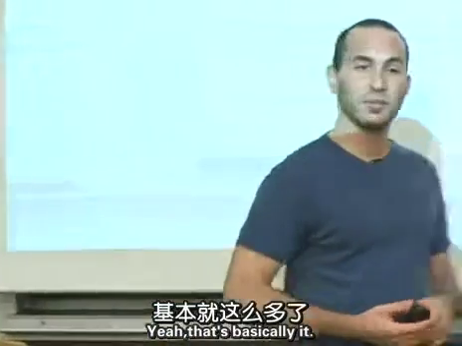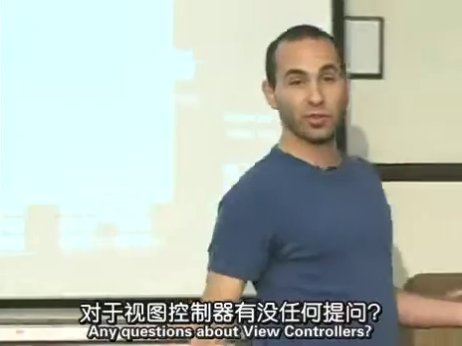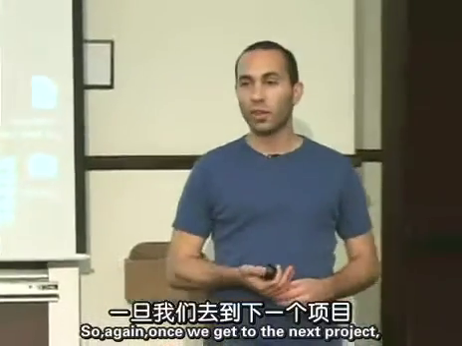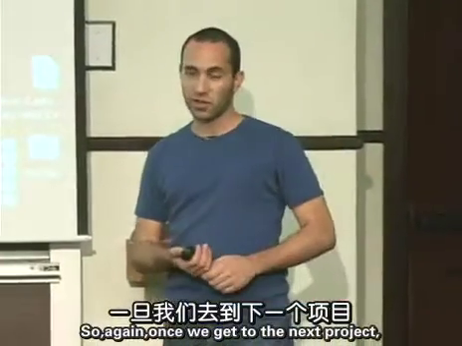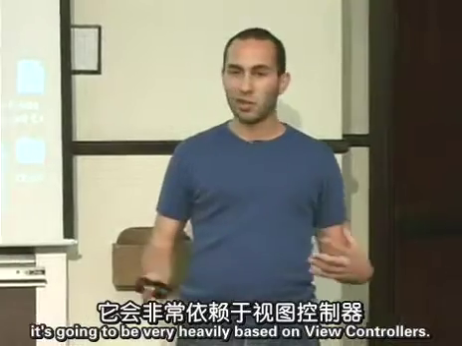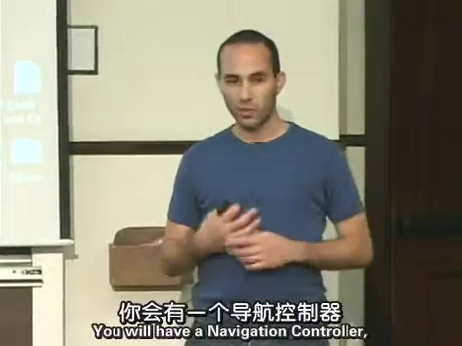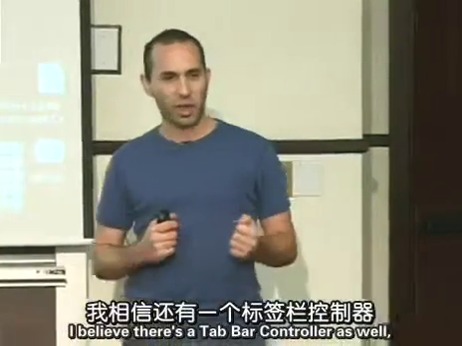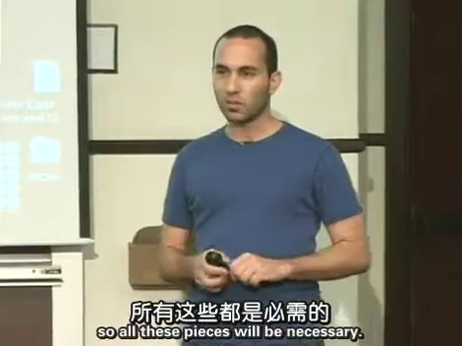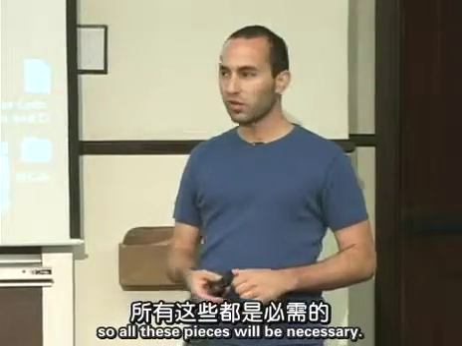Yeah, that's basically it. Any questions about view controllers? So again, once we get to the next project, it's going to be very heavily based on view controllers. You will have a navigation controller. I believe there's a tab bar controller as well. So all these pieces will be necessary. That's it.